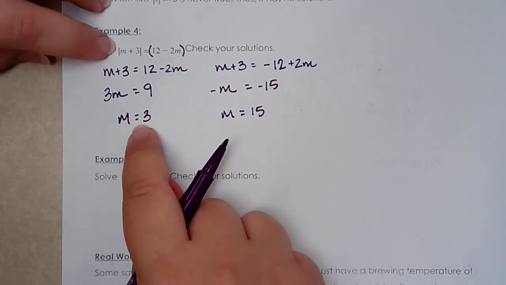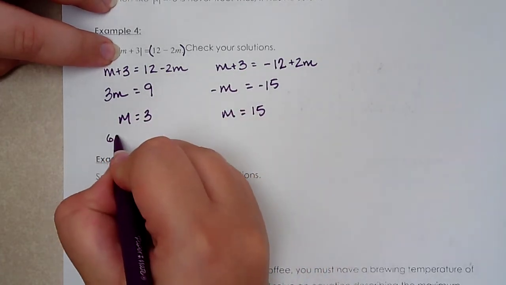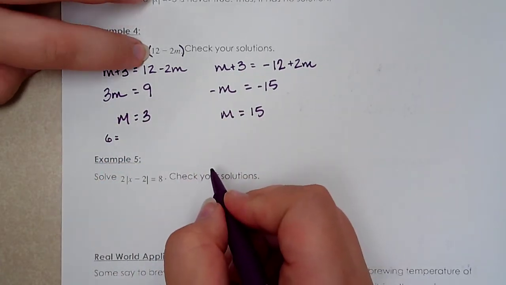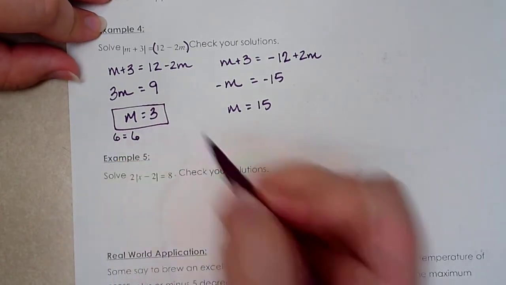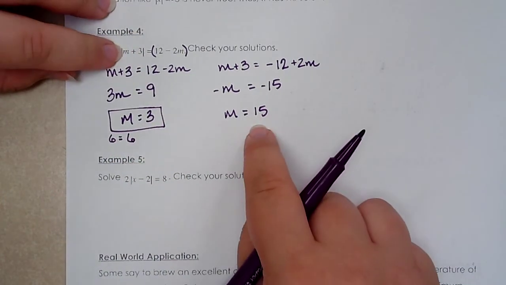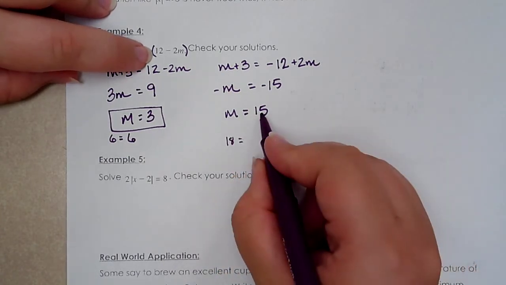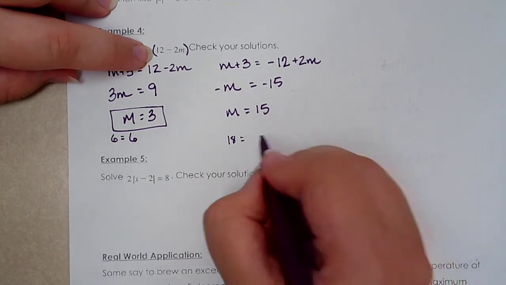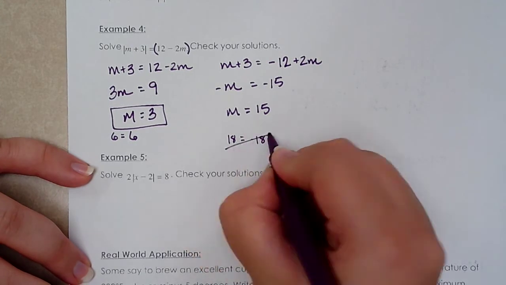Let's plug 3 back in. So I get the absolute value of 6, so 6 equals 12 minus 6. All right, that one checks out. That is an answer. Let's check negative 15. Negative 15 plus 3 is absolute value of negative 12 equals 12 minus negative 30, that would be 42. That one is not going to work for us. This is not a solution.